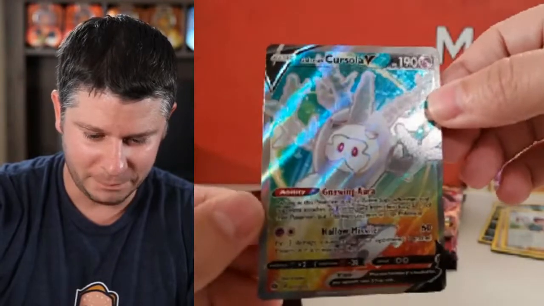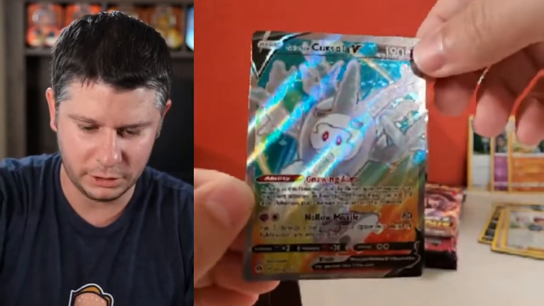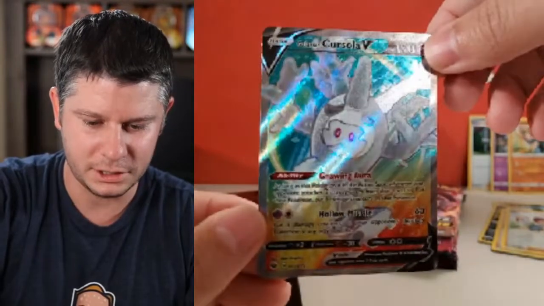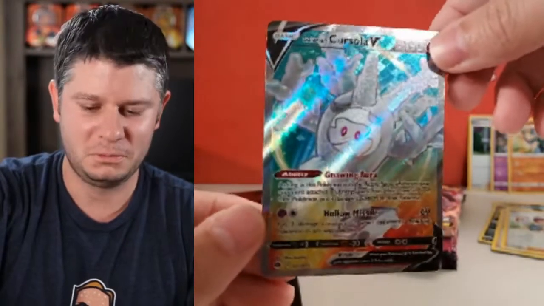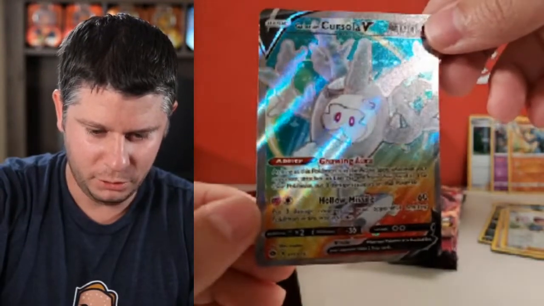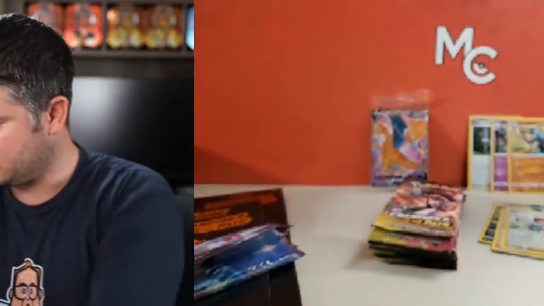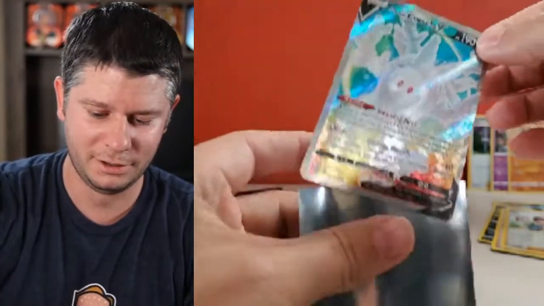But Galarian Cursula. I know this is one of the newer Pokemon, and obviously it's the evolution of Galarian Cursula, which is the dead coral reef. Is this like the ghost of it? I don't know much about this particular Pokemon. That's actually really cool. That is a cool card. Whoops. I'm not used to having a microphone right there.